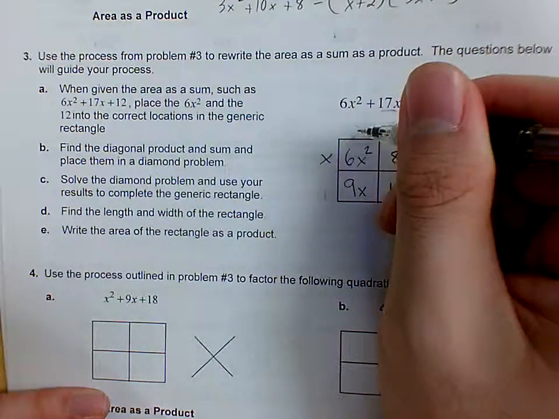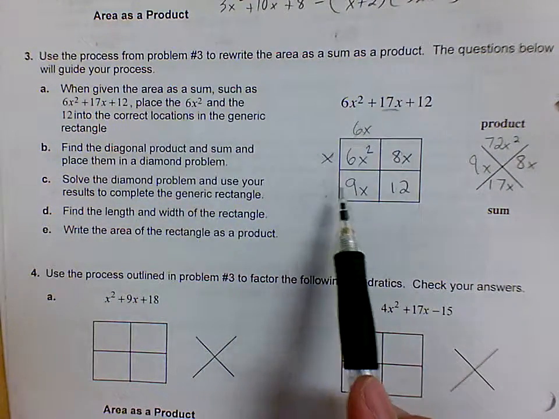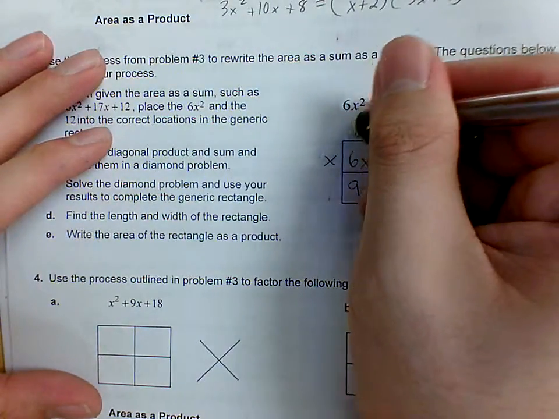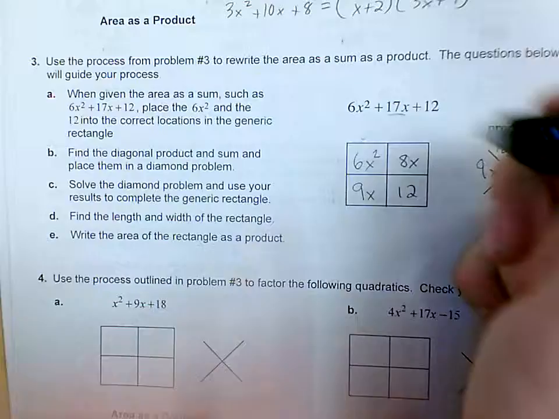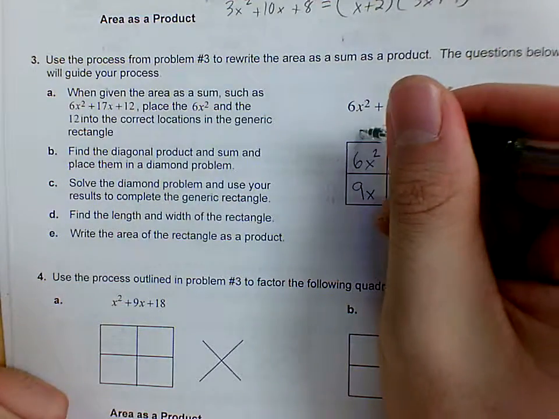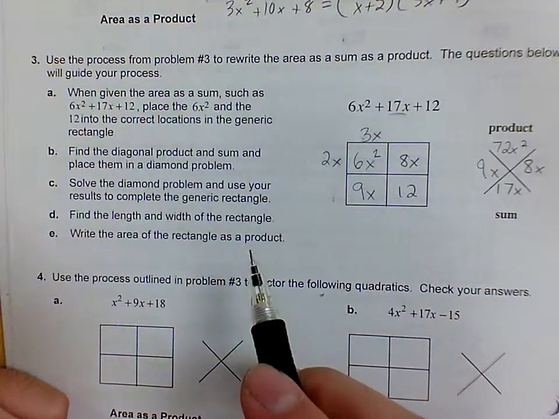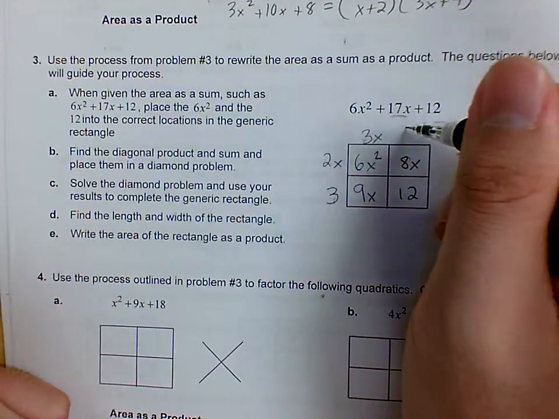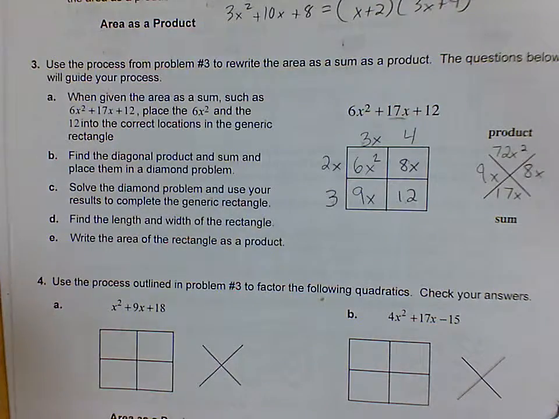So let's switch them. Let's do x and 6x. And to start out, 6x times what number equals 9x? Once again, we're stuck. So maybe it's not going to be x and 6x. Maybe there's something else we can do. Let's try 2x and 3x. 3x times what number equals 9x? That's going to be 3. 2x times what number equals 8x? That's going to be 4. And just do the double check. 3 times 4 does equal 12. So this is the right way to have the box.